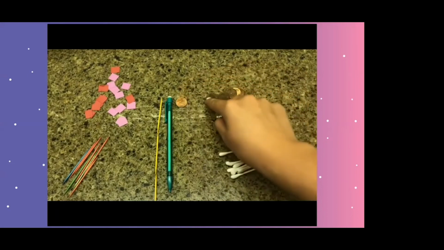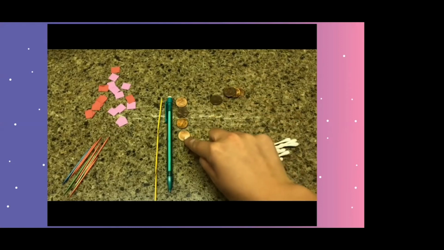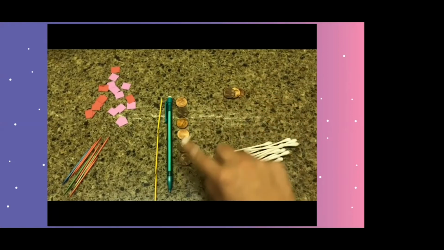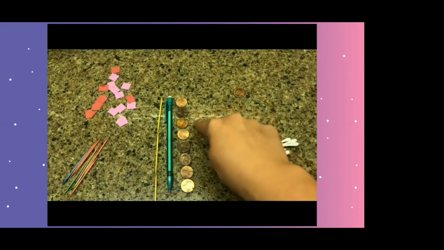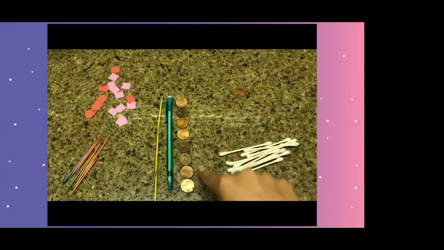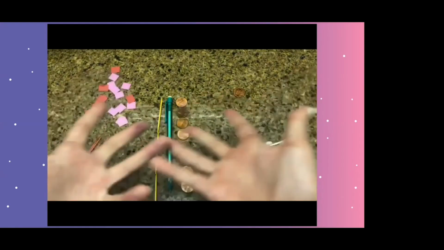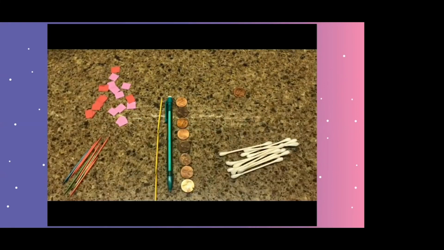We got 1, 2, 3, 4, 5, 6, 7, and 8, right? We got 8 pennies matched up. See how there was about 2 toothpicks, but 8 pennies. Same measurement, different units, different number. Nice job.